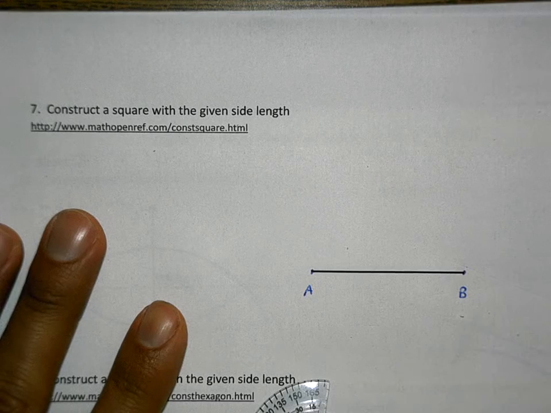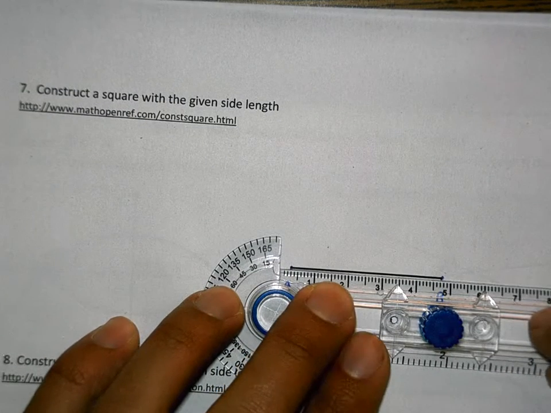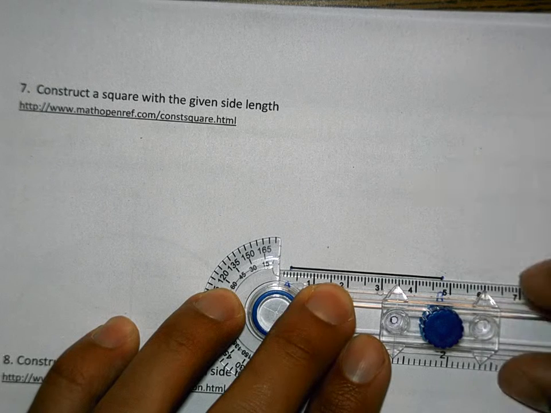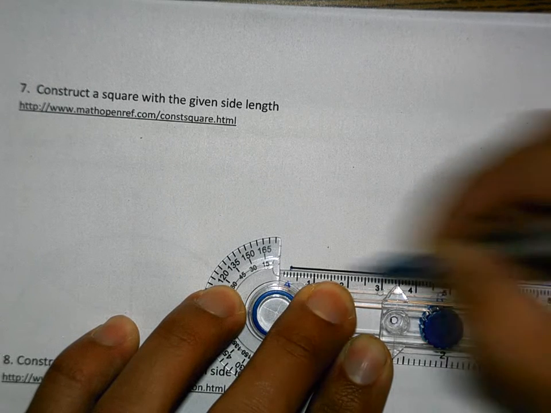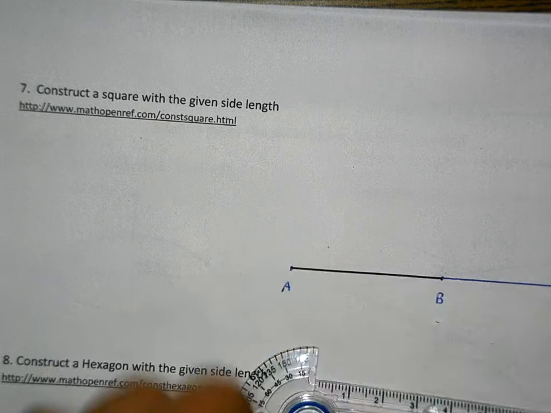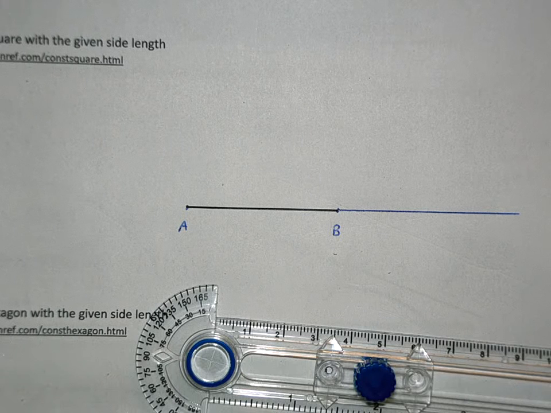The next thing I need to do is I need to lengthen this line a little bit. So what I'm going to do now is I'm going to extend this line going to the right. I'm just going to trace it and move out a line a little bit farther than that distance. Is it like double? You're extending the line. It needs to be longer.